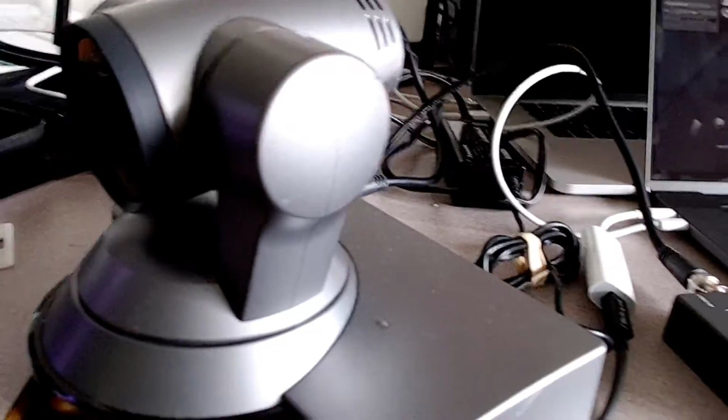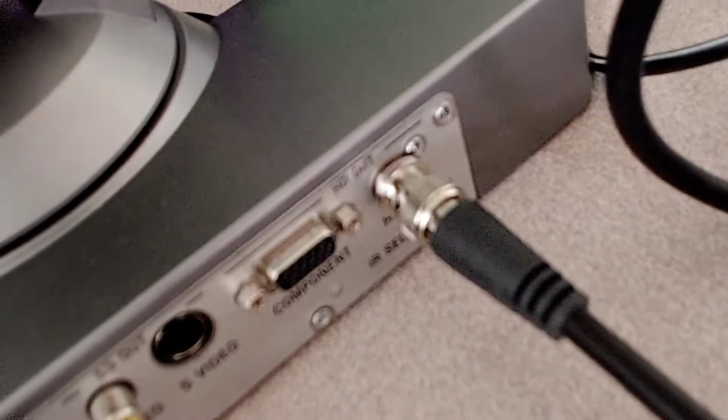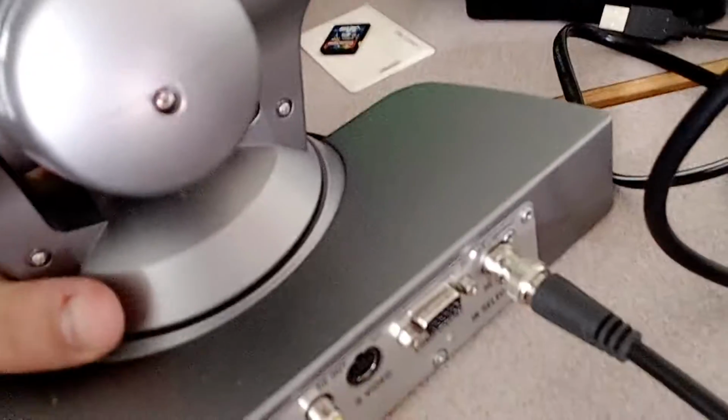Here's my PTZ camera, and it's plugged in using SDI out right here. And for more information, here is the info of the PTZ camera itself, if that's showing up at all.